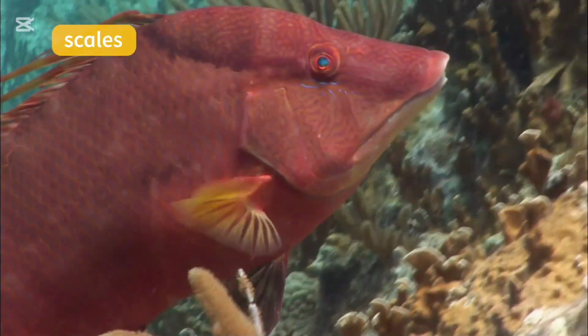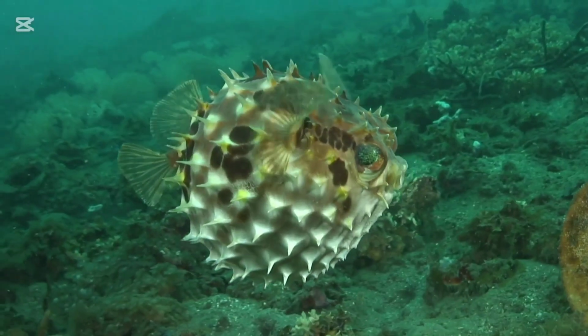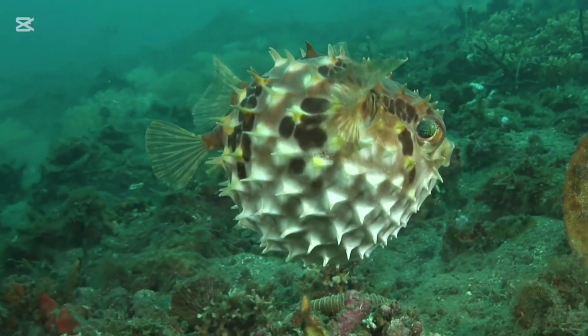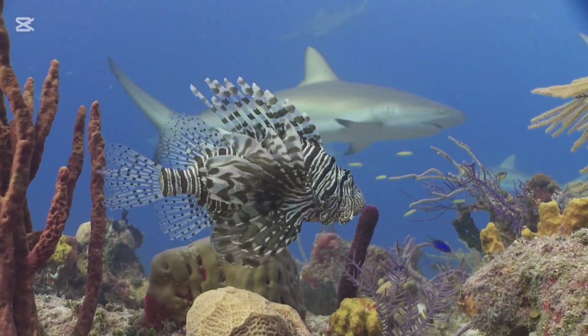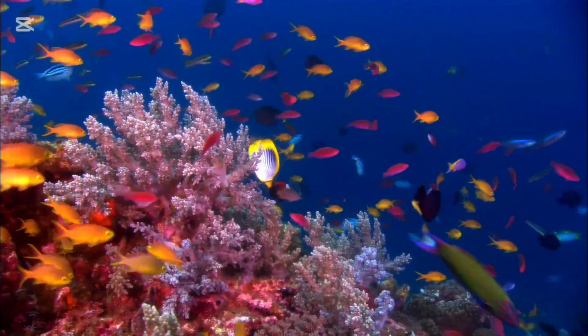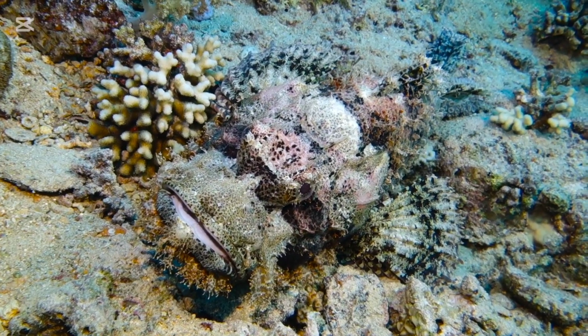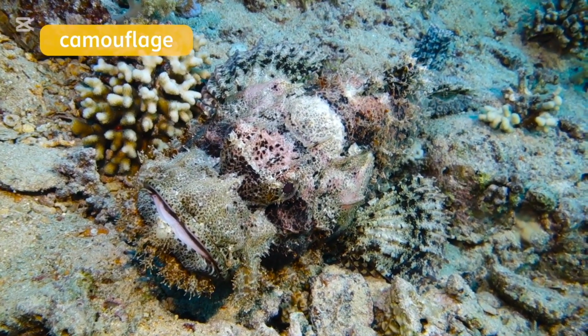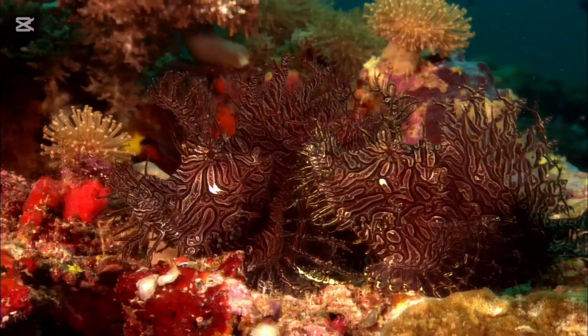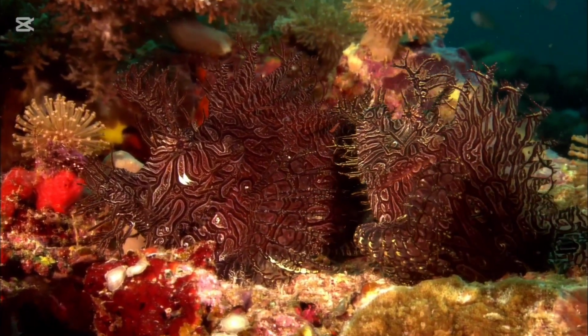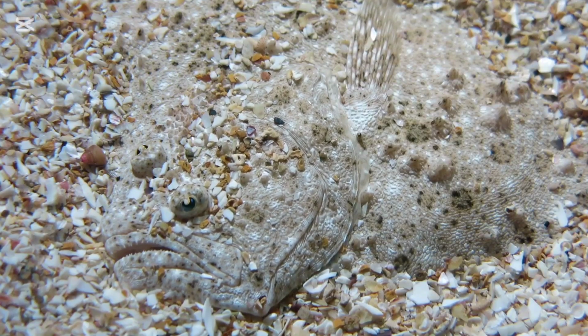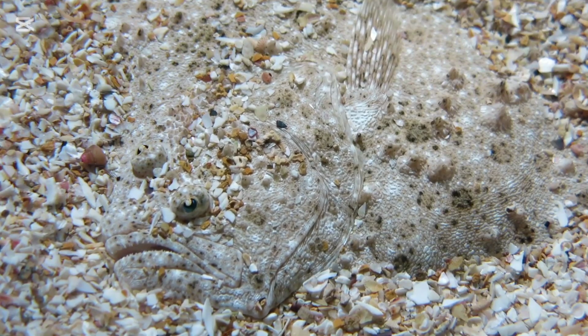Most fish have scales. Fish come in all shapes, sizes, and colours. Some fish use camouflage to hide from other animals. Sometimes they look like a plant, and sometimes they look like the sand at the bottom of the sea.